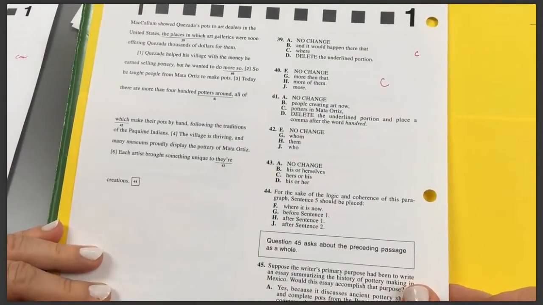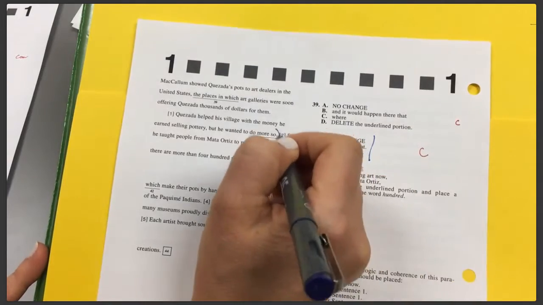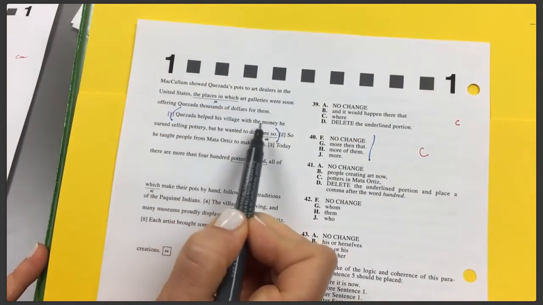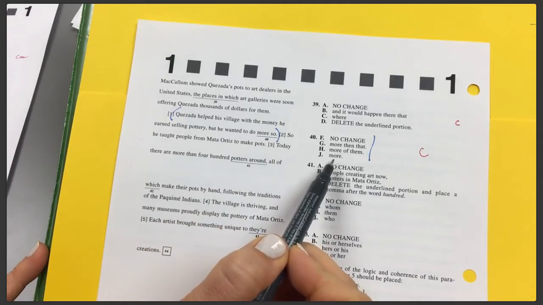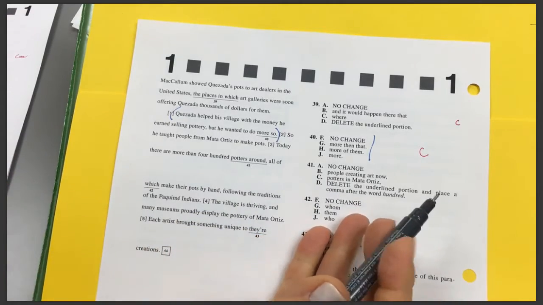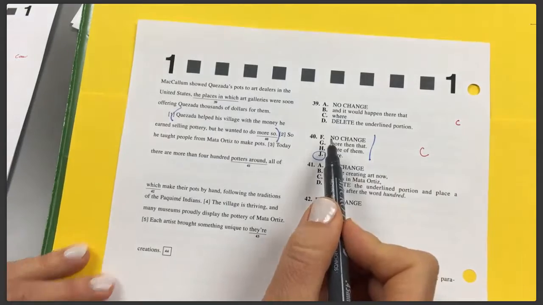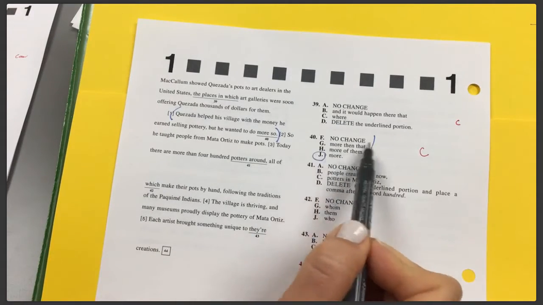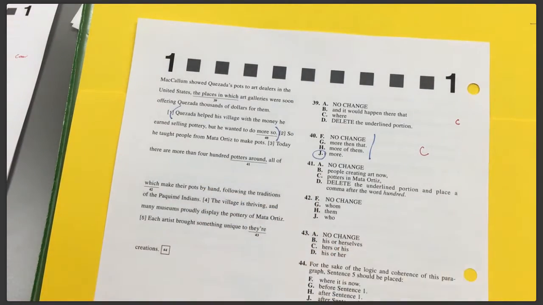So we will take a look at number 40 here. So if we look at number 40, mark it off. Quesada helped his village with the money he earned selling pottery, but he wanted to do more. Does that make sense? He wanted to do more. Yeah, absolutely. Pick that one, move on. Now we've saved ourselves from having to read that question again and again and go back through the entire sentence. We've saved time, we've saved brain energy, and we're getting the answer right and moving on.